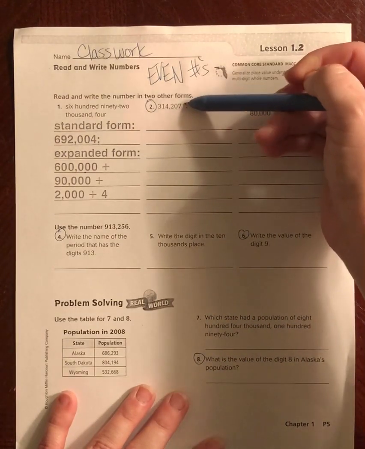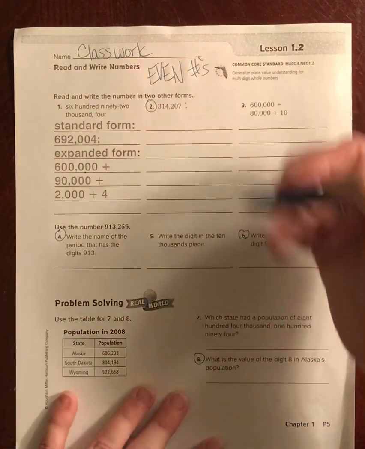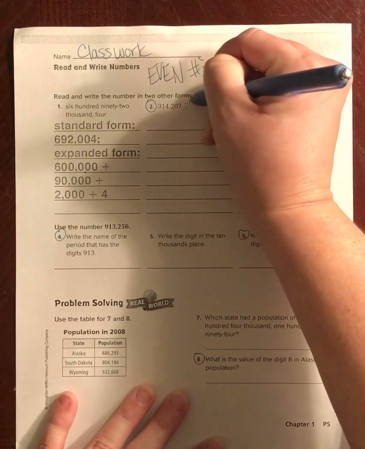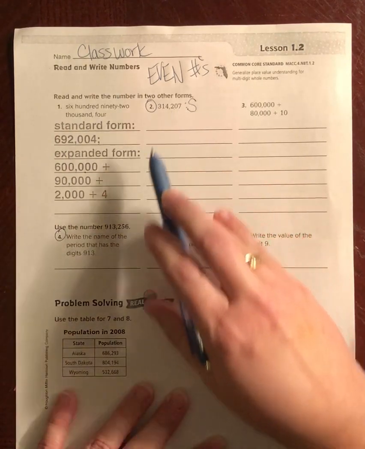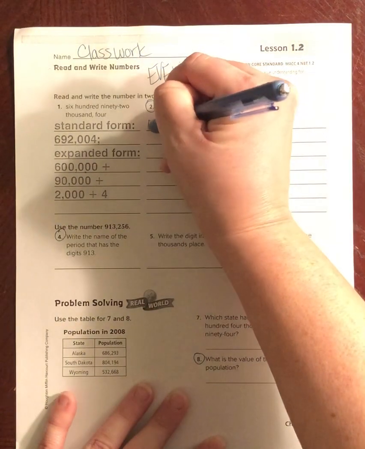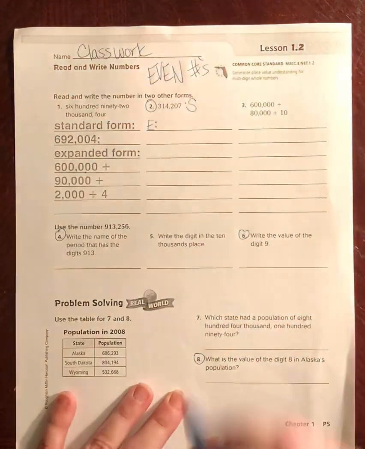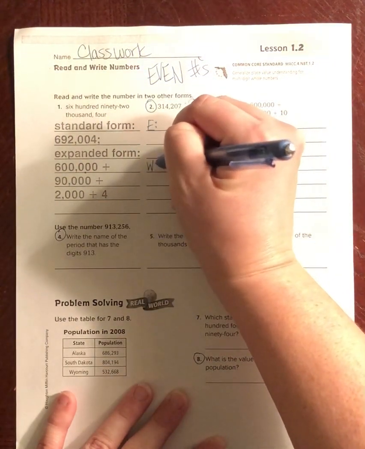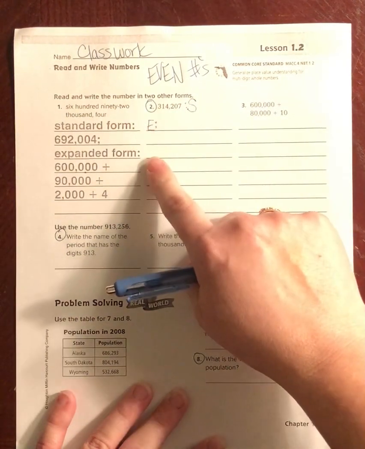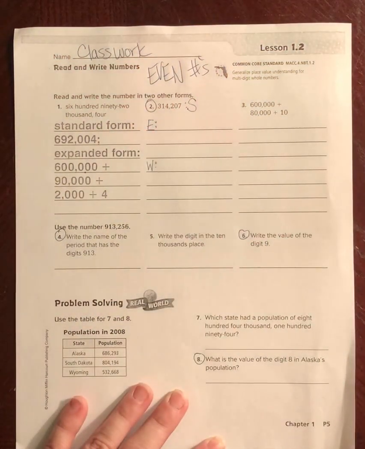So when you look in your notebook to look at the different forms, we have been given the standard form. So I just write an S to remind myself what I have, so then I know what I need to still provide. So I know that I'm going to have to provide the expanded form and then also the word form. So we always want to identify with our letters to make sure we know what's missing.